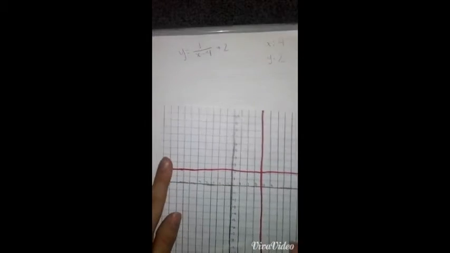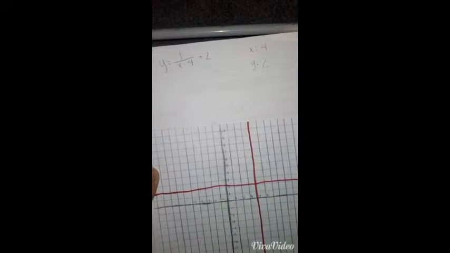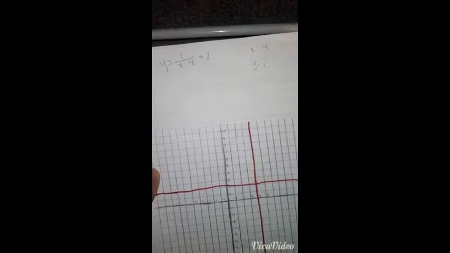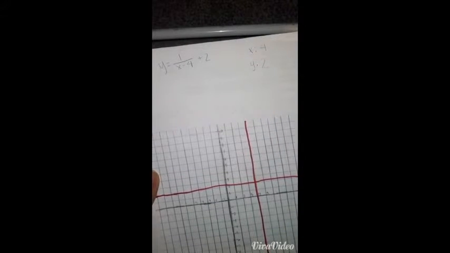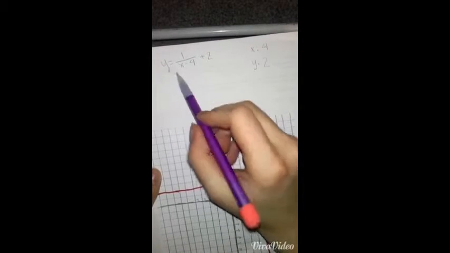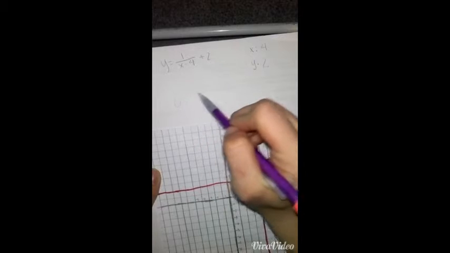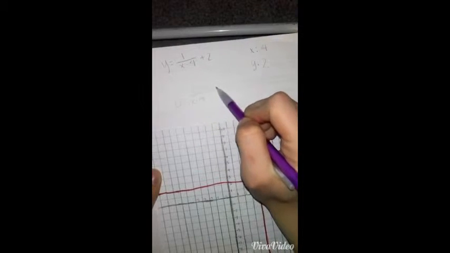Okay, next we're going to see if there's any x or y intercepts. So we're going to find the x-intercept by plugging 0 in for y. So y equals 0 equals 1 over x minus 4 plus 2.